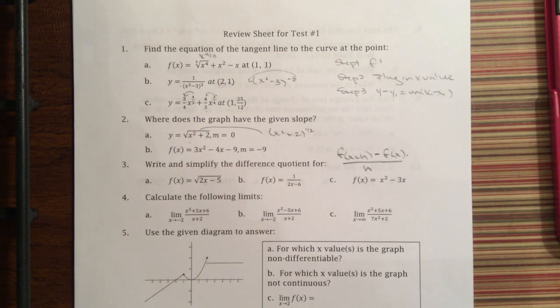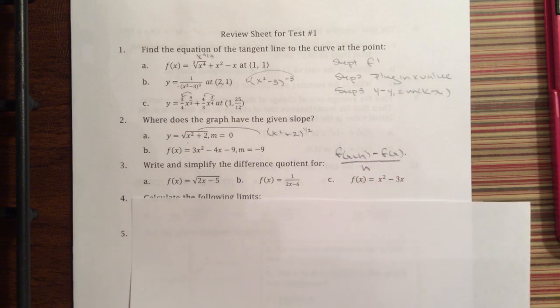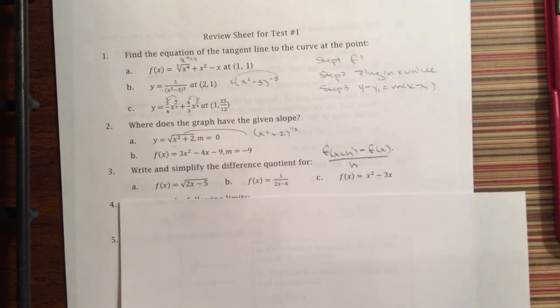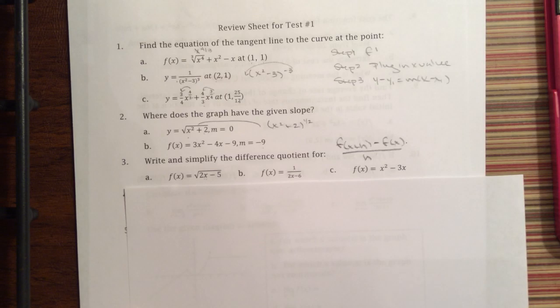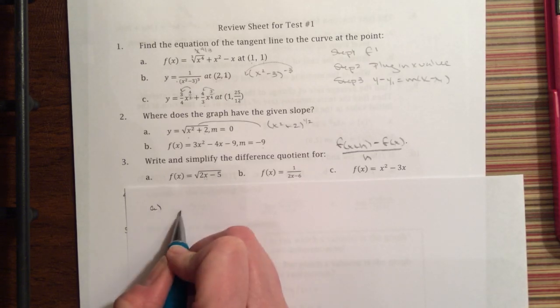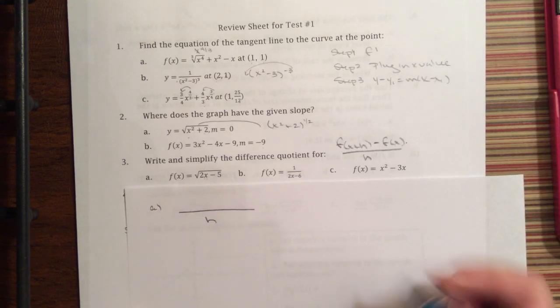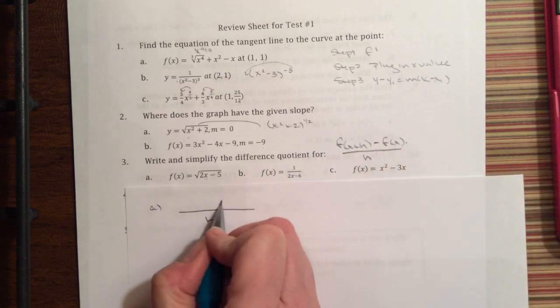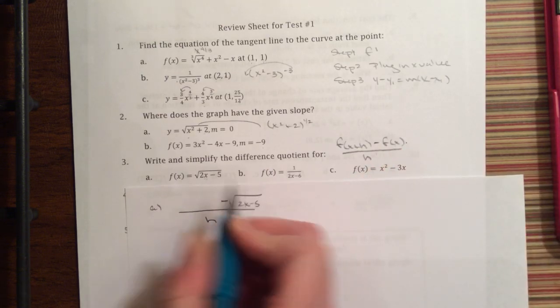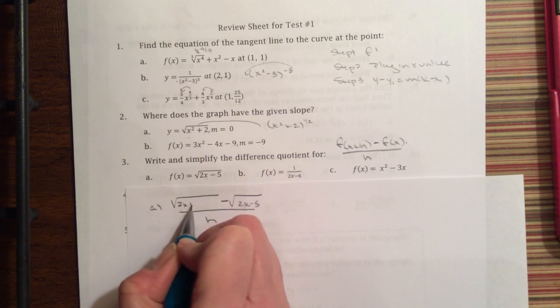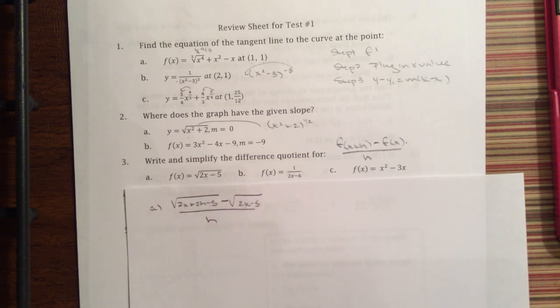Number 3 is all about writing and simplifying the difference quotient. So the difference quotient I just jotted down over here is going to look a little different for each situation. For A, I'm going to keep my h in the denominator, subtract the function, and 2x plus 2h minus 5 will be the function evaluated at x plus h. And that is simplified. There's nothing not simple about it.